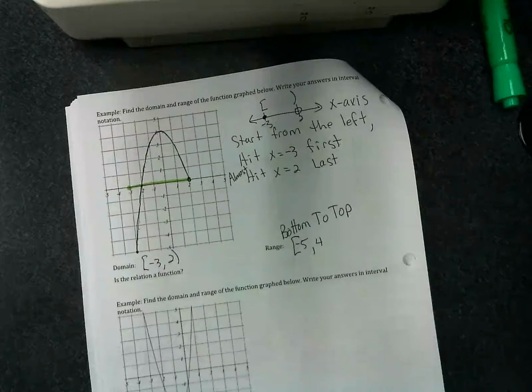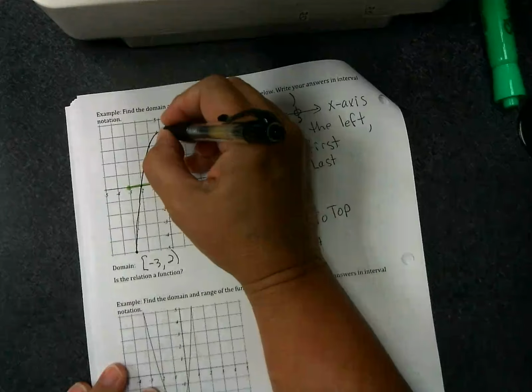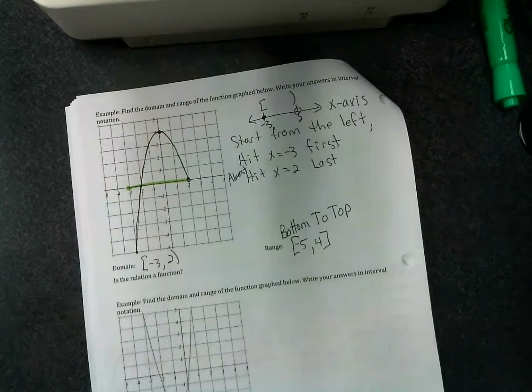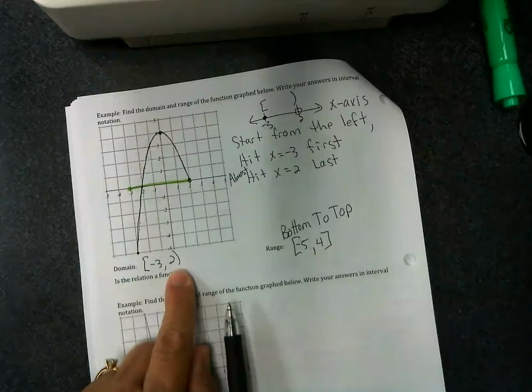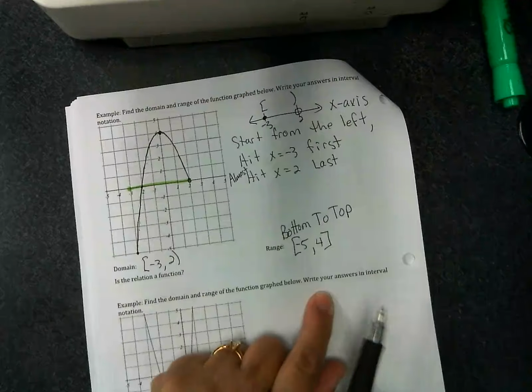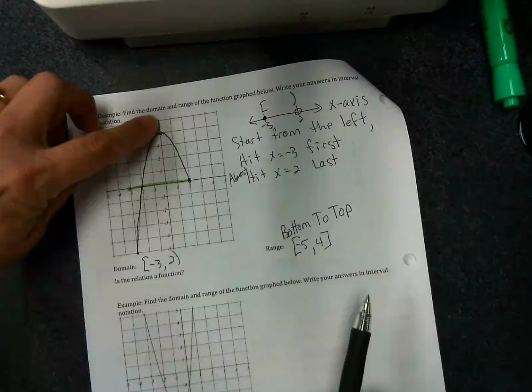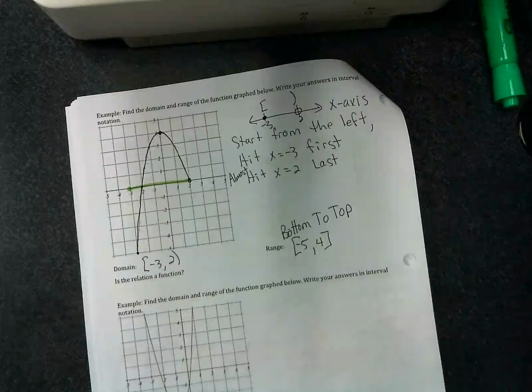All right? Does that make sense? So this is a closed dot here. So this is going to be a square bracket. So even though the domain has a parentheses, it doesn't necessarily mean the range does. Because that point right there, the tippy top, is included as part of the graph.